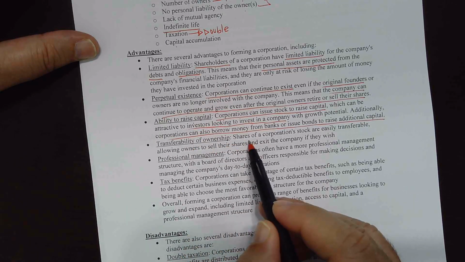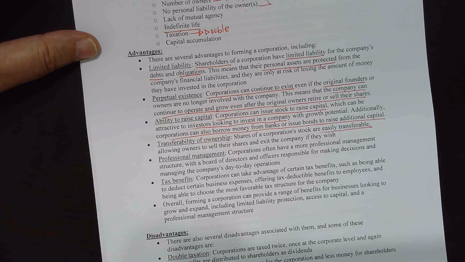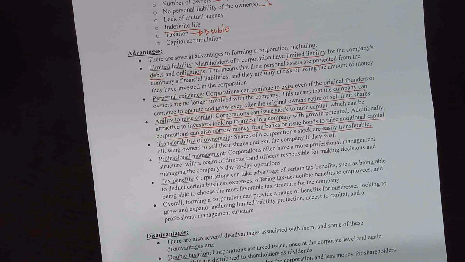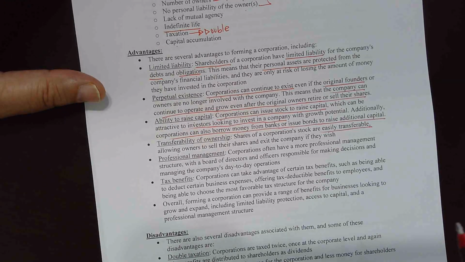Transferability of ownership. Shares of a corporation are easily transferable. For example, if I want to purchase 100 shares of Walmart, I can purchase them, and I can sell 50 shares of Walmart next year. So buying and selling shares of publicly traded companies is very, very easy. You can do it with a click of a button by just moving a couple of fingers.